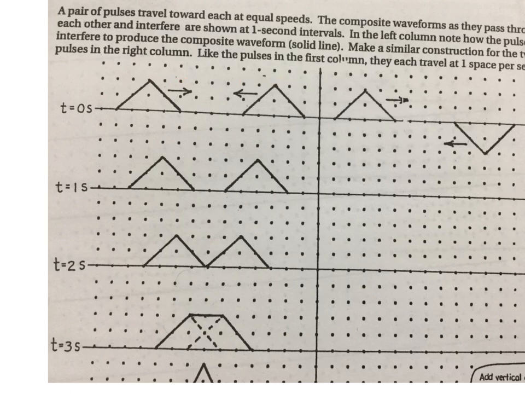Okay, so as I get closer and closer, what is going to start happening? What's that called when they start overlapping? They start interference, right? So this right here is interference. They're in phase because they're on the same side, so this is called what type of interference? Constructive.